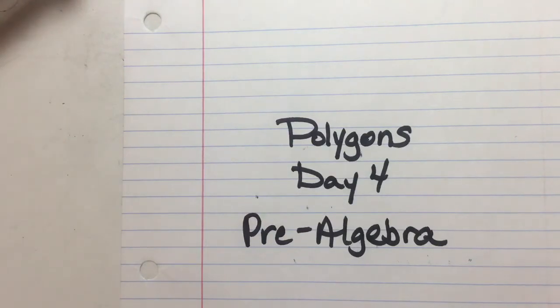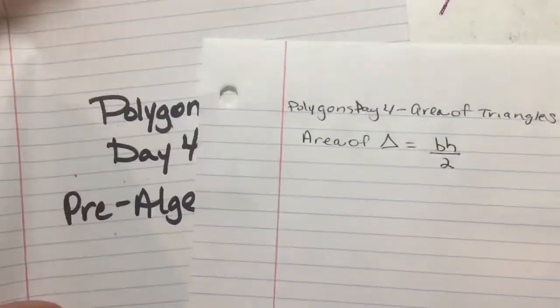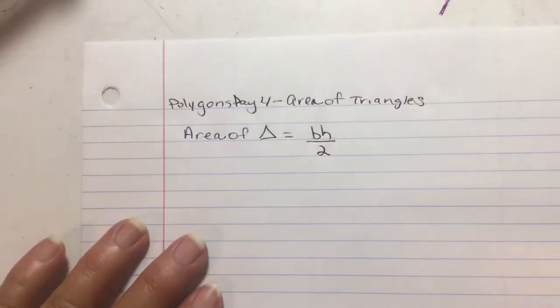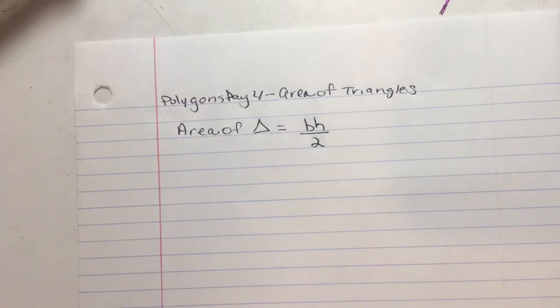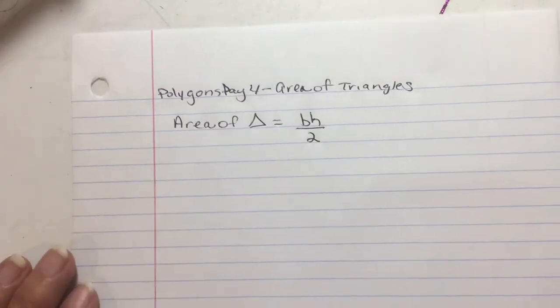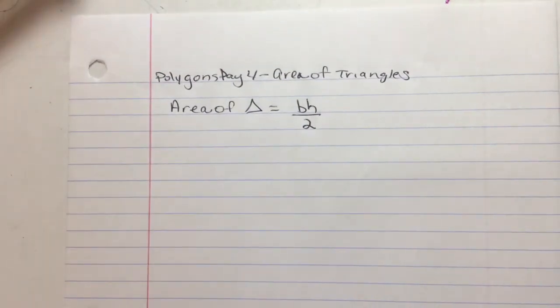All right, let's take some notes. You can title it Polygons, Day 4, Area of Triangles. And the first thing we want to review is the formula for the area of a triangle. It's just base times height divided by 2.